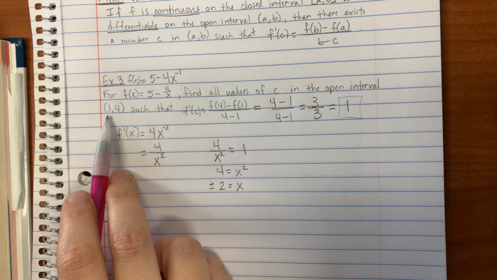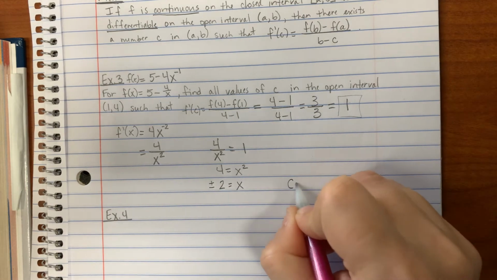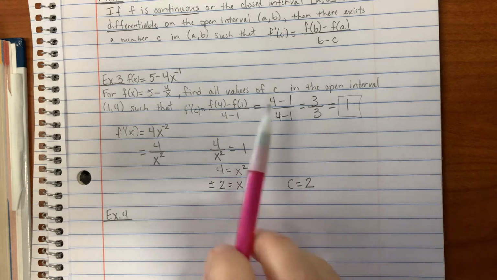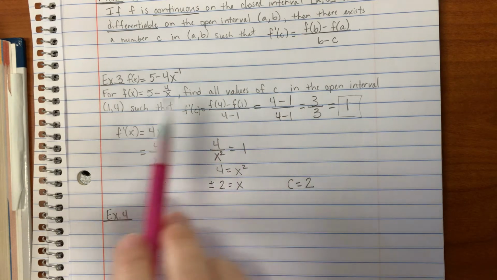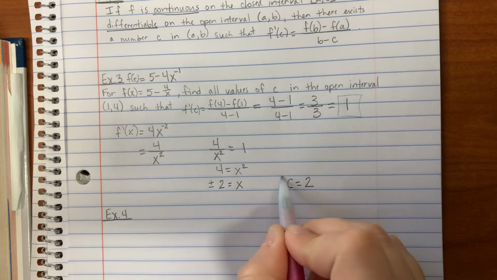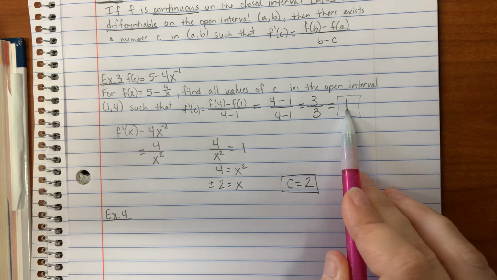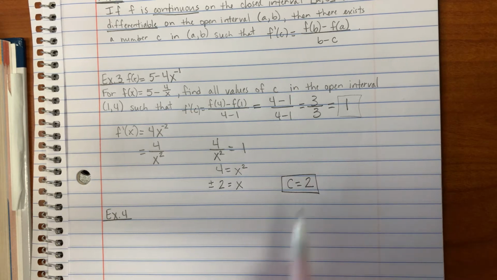If I'm talking about the interval from 1 to 4, negative 2 is actually not in that interval. So the only value that I need to think about is 2. So this c value that they were talking about that was within this interval 1 to 4 is 2 in this case. That's where the slope of my secant line and the slope of my tangent line are both 1 at that point.